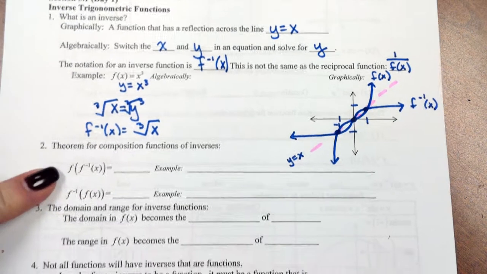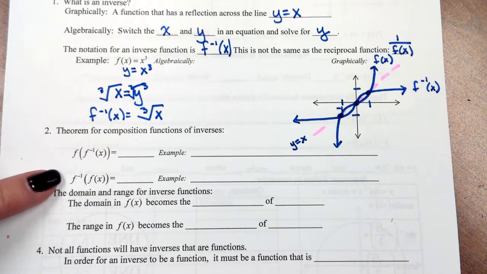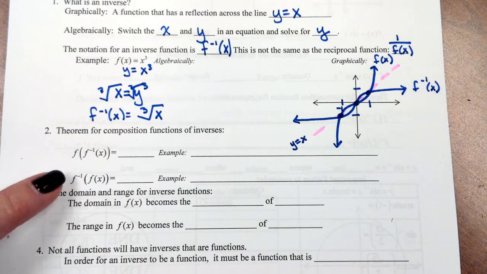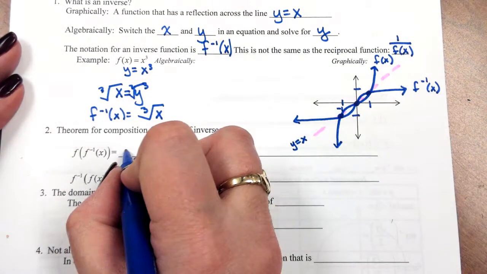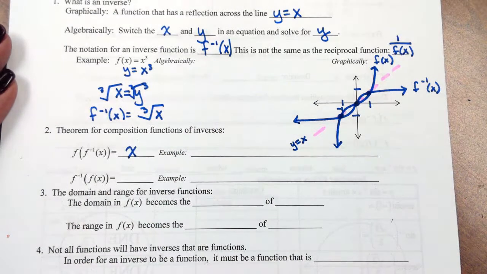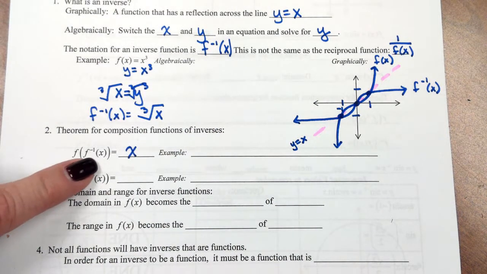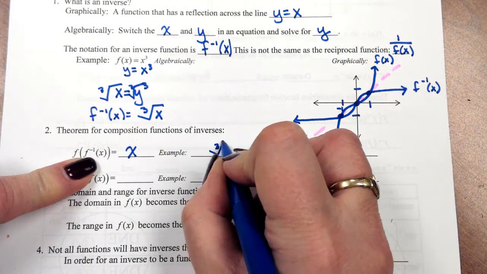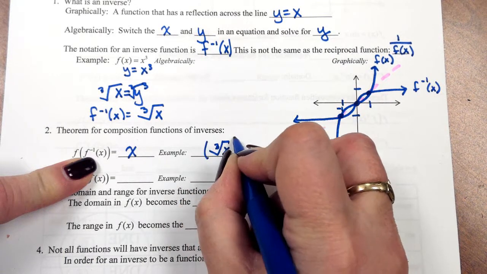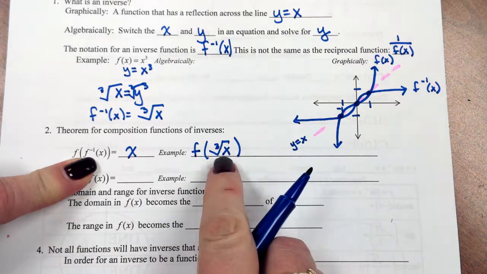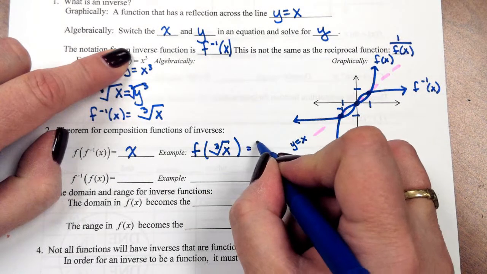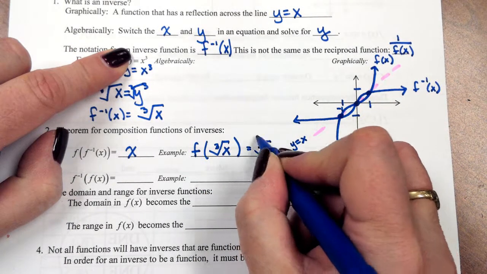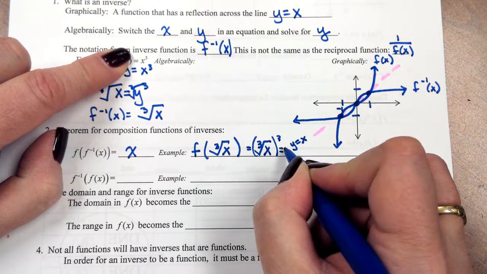Remember, there was a composition theorem you talked about last year in Algebra 2. If you take a function and do a composition with its inverse, it's equal to x. So for example, given my inverse function of the cube root of x, if I plug my inverse into function f, I would end up taking the cube root of x and raising it to the third power, which is equal to x.